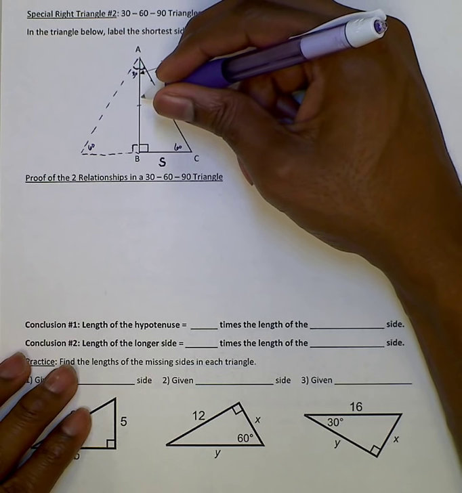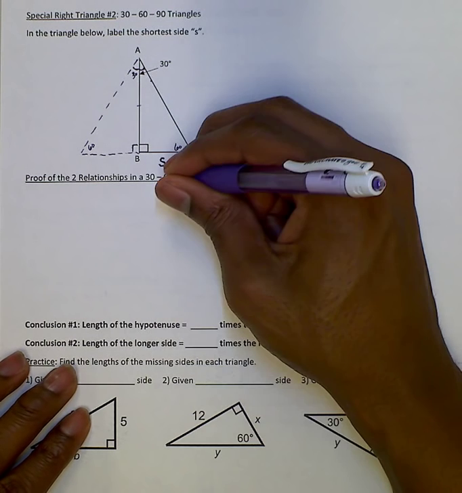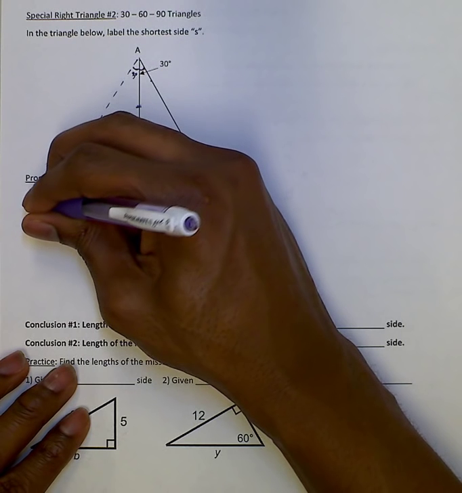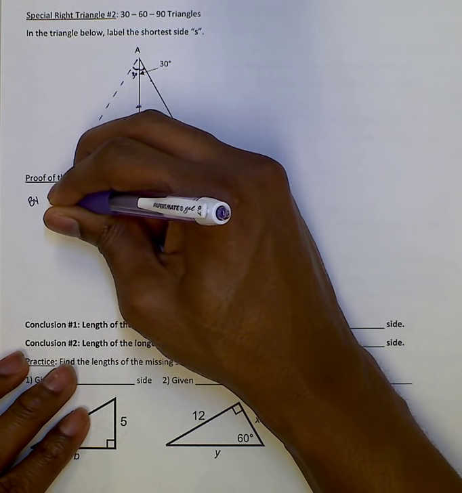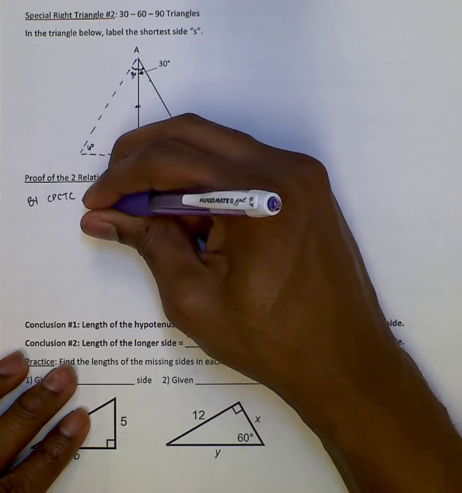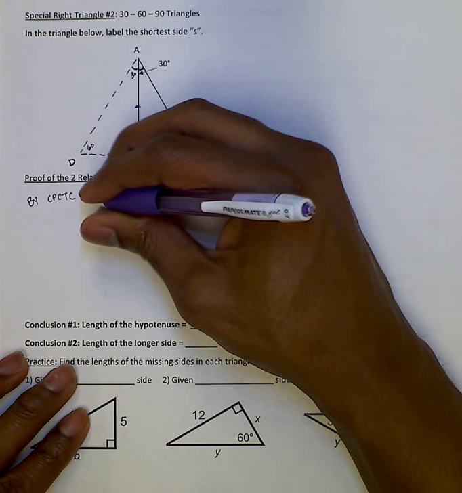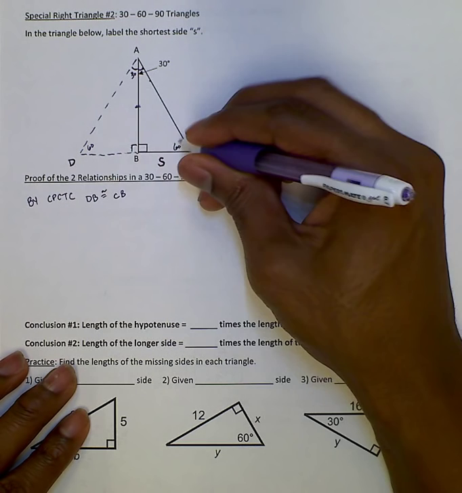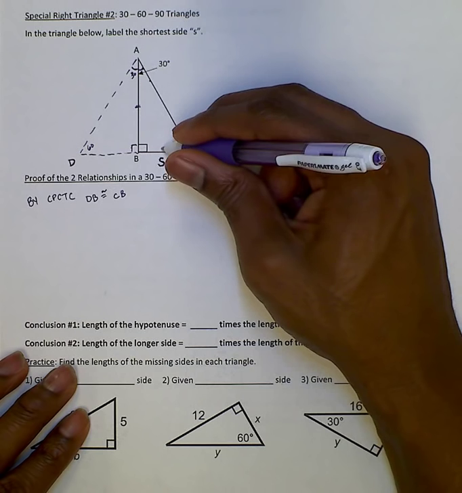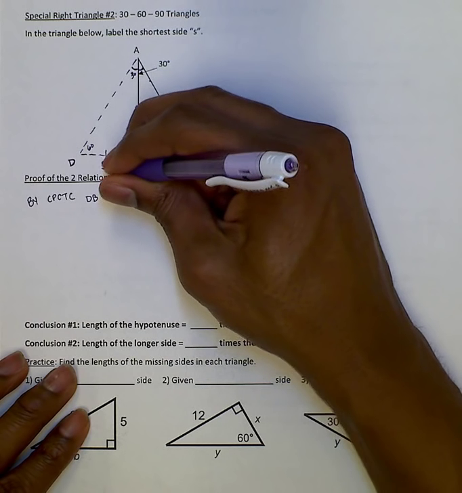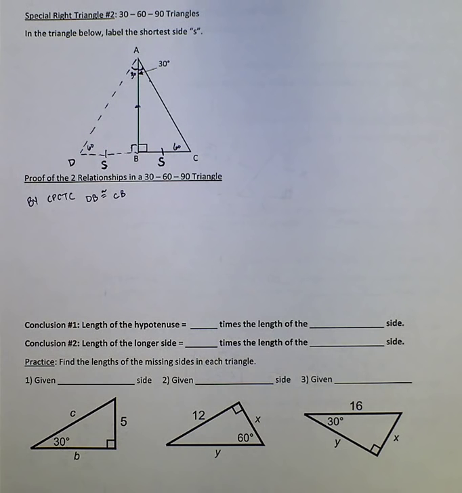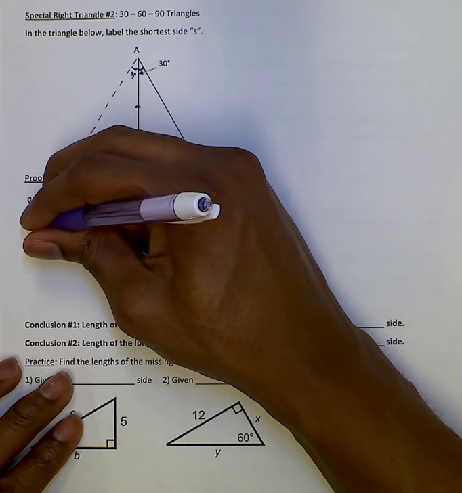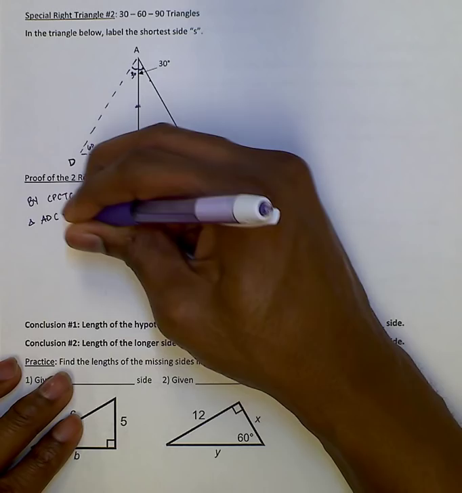Okay, so now we're going to talk about the relationships between 30, 60, 90. Since we just showed that these two are congruent by angle, side, angle, then by CPCTC, corresponding parts of congruent triangles are congruent, we can tell that, I'm going to label this D, DB is congruent to CB. If they're congruent triangles, then these two corresponding parts are congruent. We can also tell that triangle ADC is equiangular.